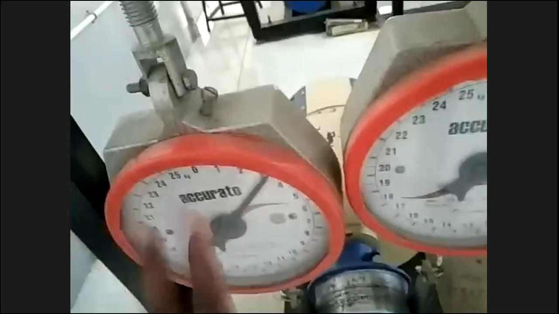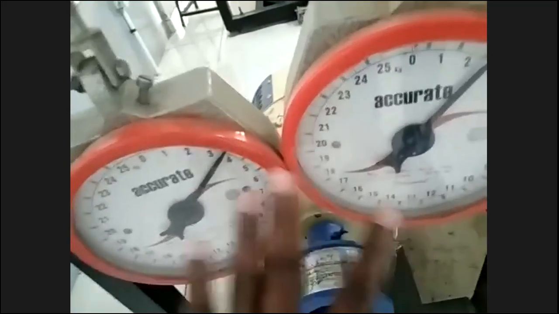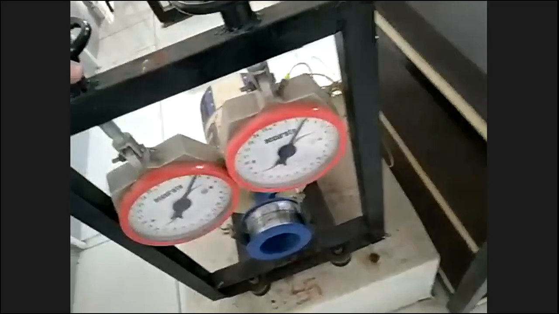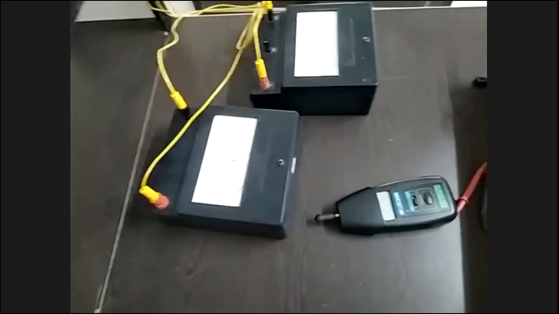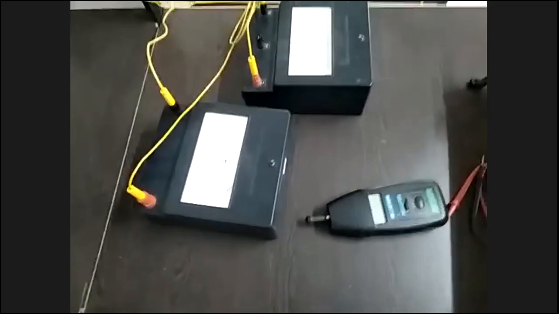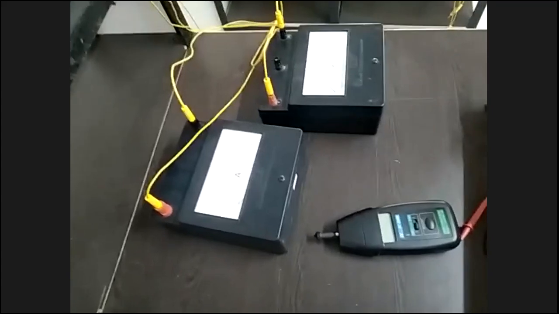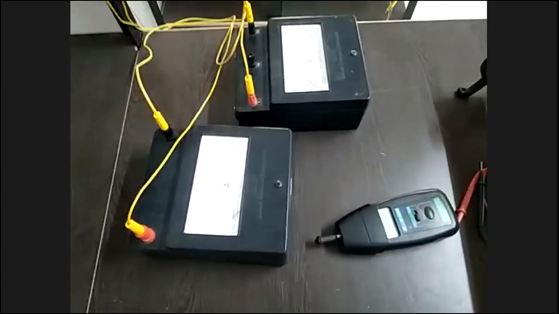Some load should be present while starting a DC series motor, so I have kept some load on the board. We want to measure the radius of this drum to calculate the torque. Once torque is calculated, we calculate the power output, P out. When power output and power input are calculated, we are able to calculate the efficiency of the DC series motor.